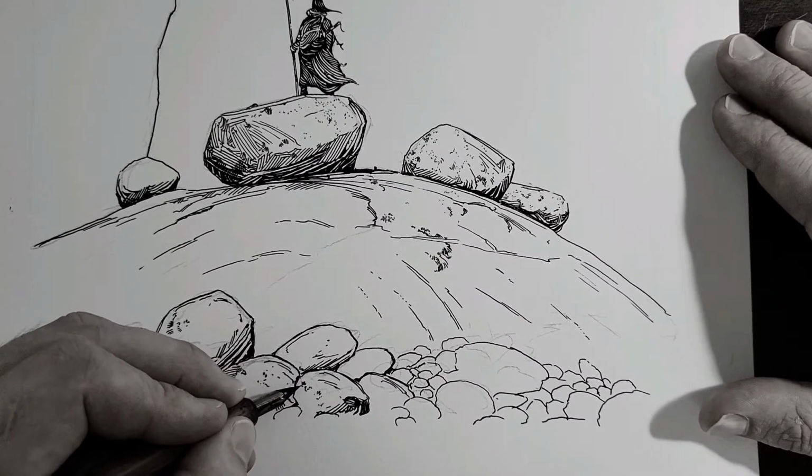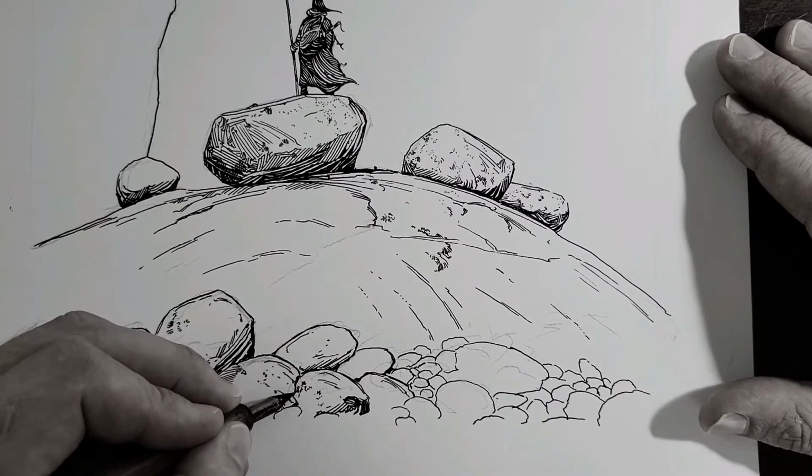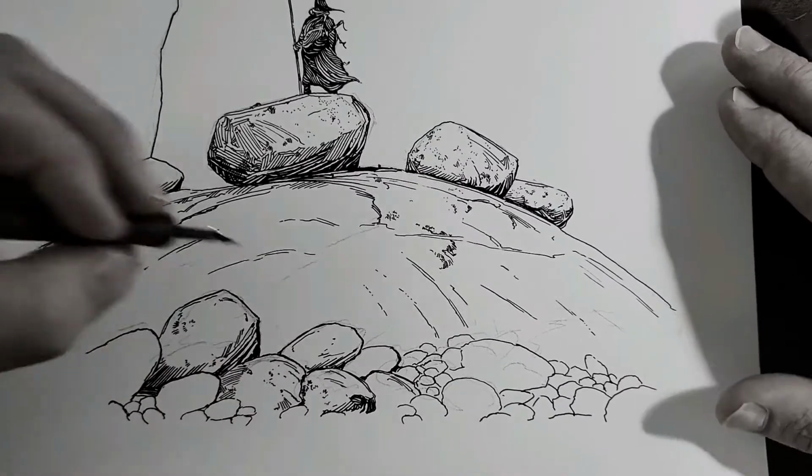So I'm thinking about where I want to put the moss, and how dark it should be versus the rest of the drawing.